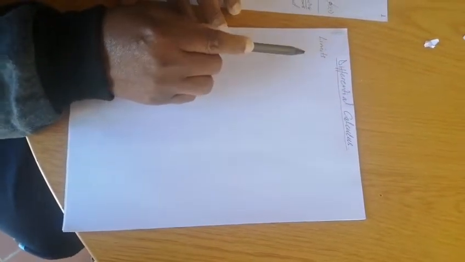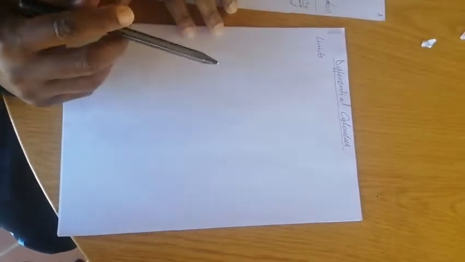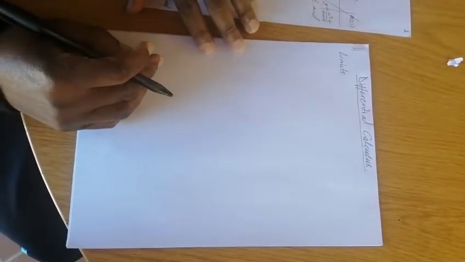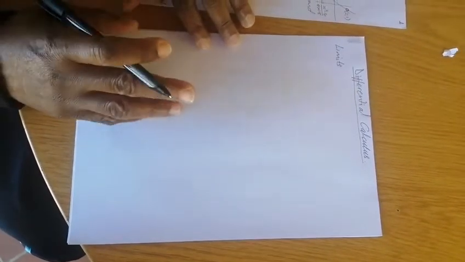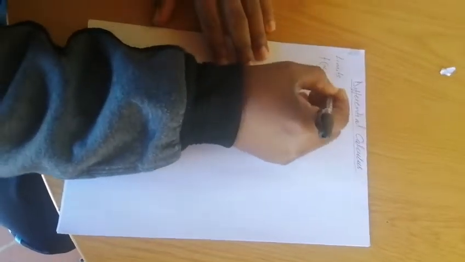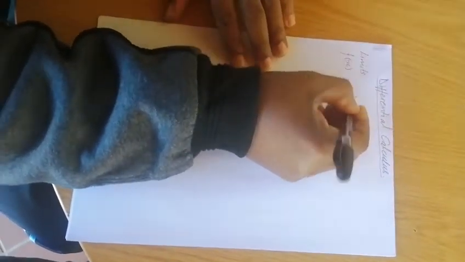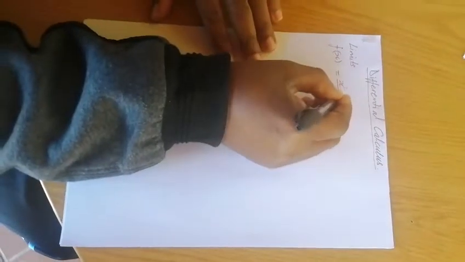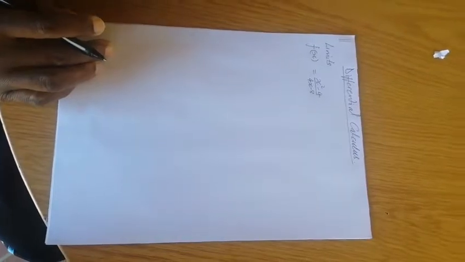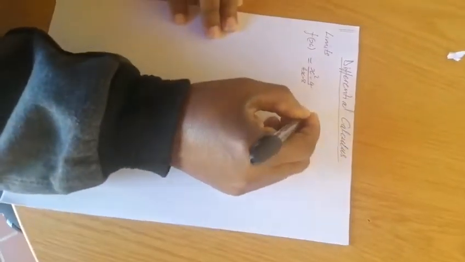The concept of limits must be understood thoroughly so that as we go through this topic, things will be easy for you. Remember, we have been dealing with functions. If I have a function f of x, which is defined by x squared minus 4 all over 4x minus 8. Now, this function is undefined.